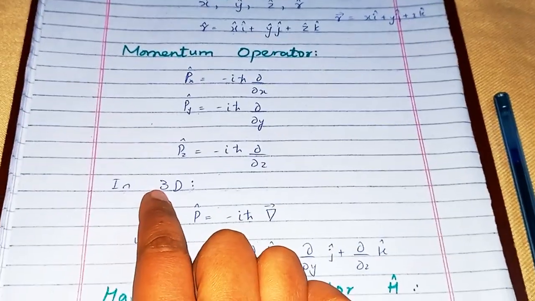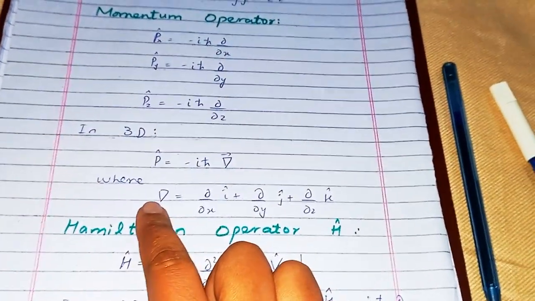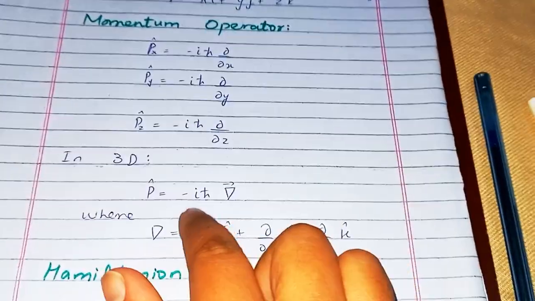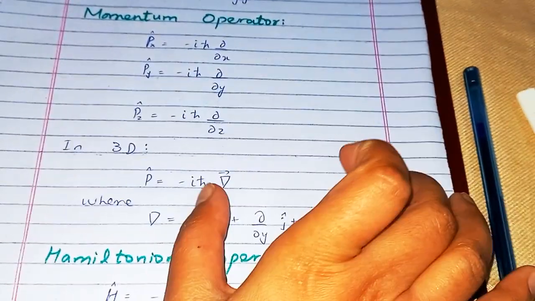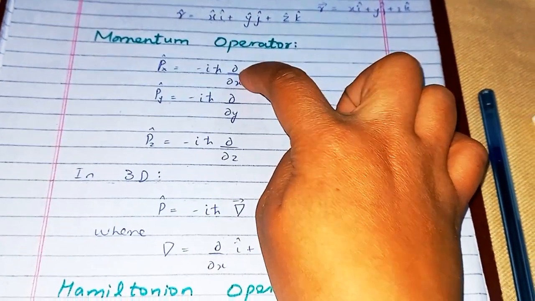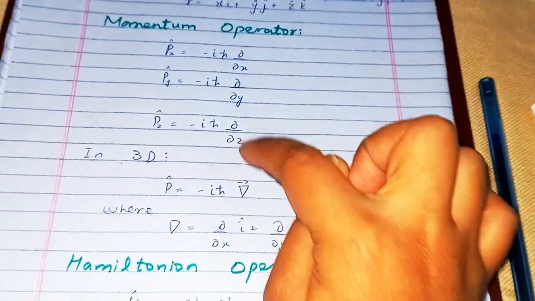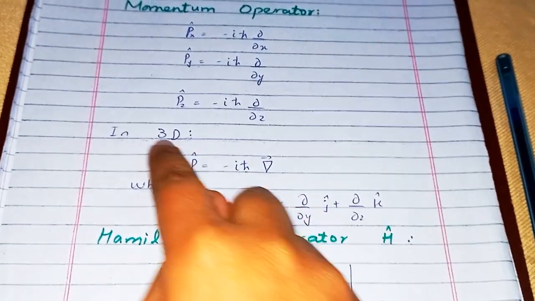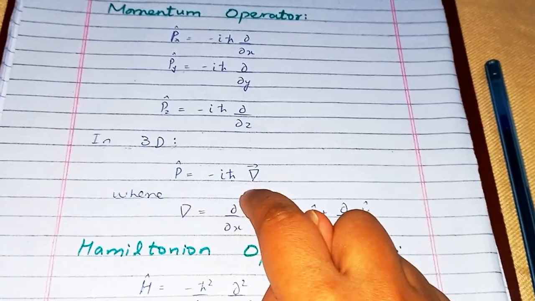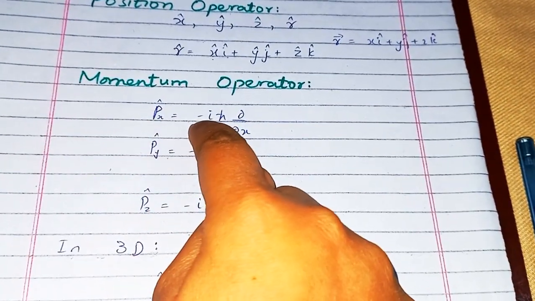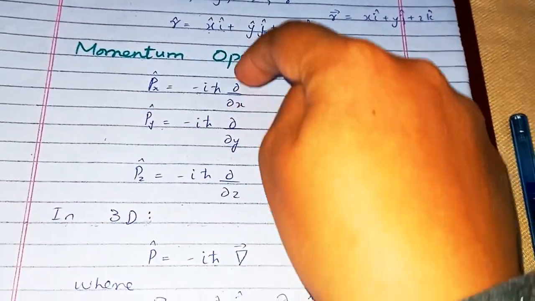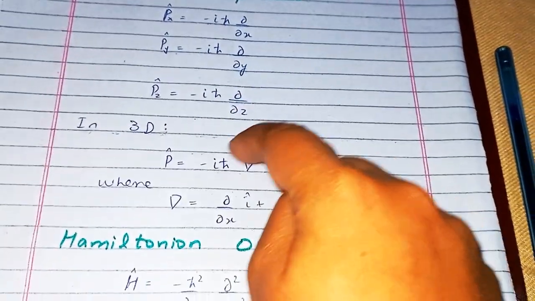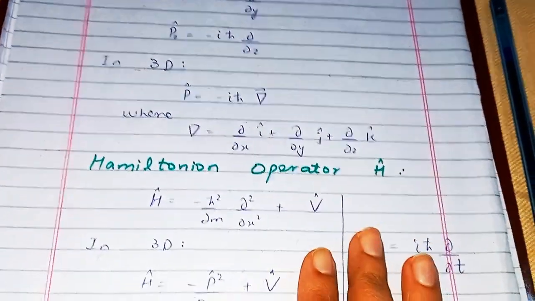But if we are considering the 3D case, what we do is sum up all of these with i hat, j hat, and k hat. And if we take iota h cut common, then the things inside are partial by partial x plus partial by partial y plus partial by partial z, which is actually the del operator. So that's the p operator in 3D. We can see that in x it's minus iota h cut, only this part is changed. In x it's partial by partial x, in y it's partial by partial y, partial by partial z. In 3D it's del. Okay, you can remember it in that way.